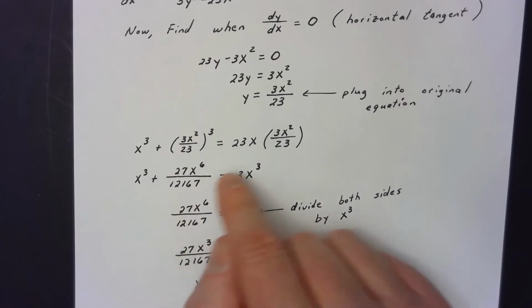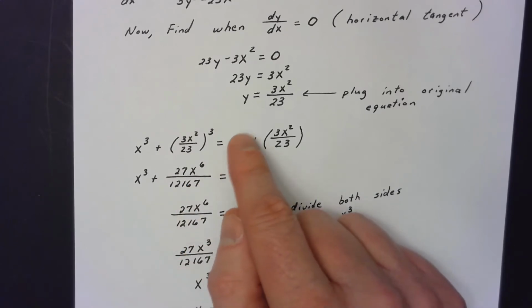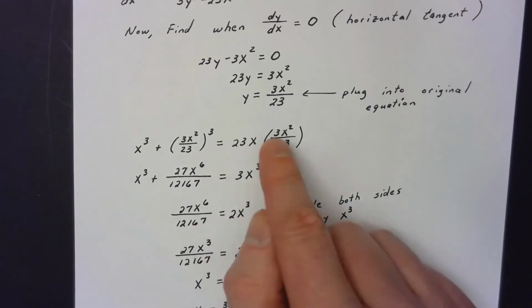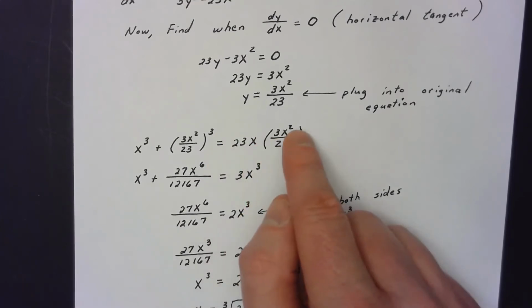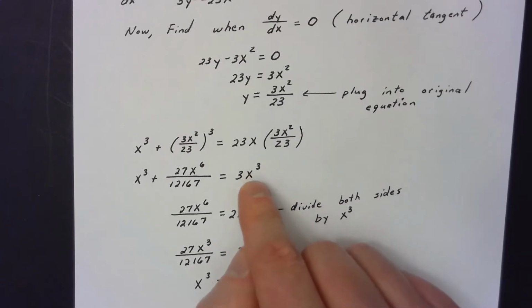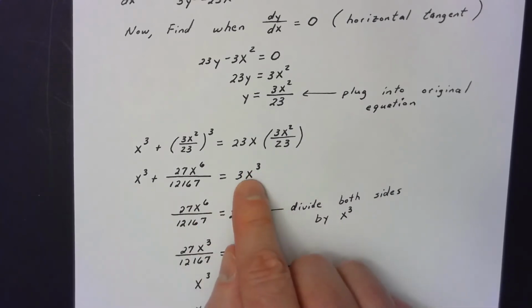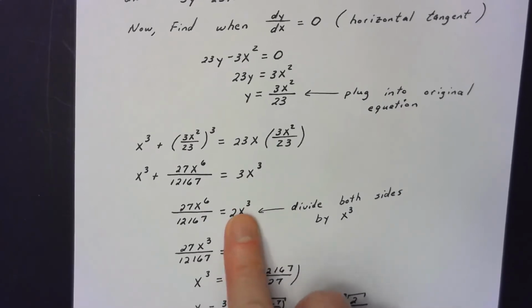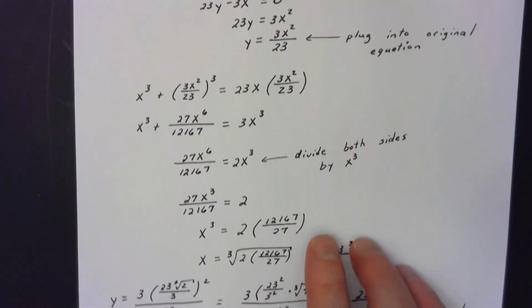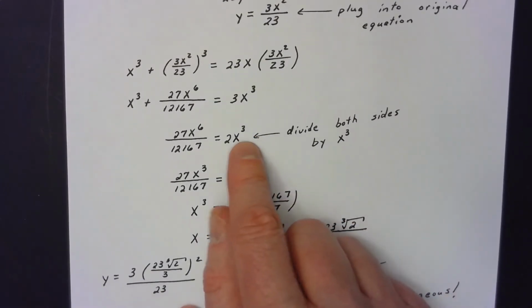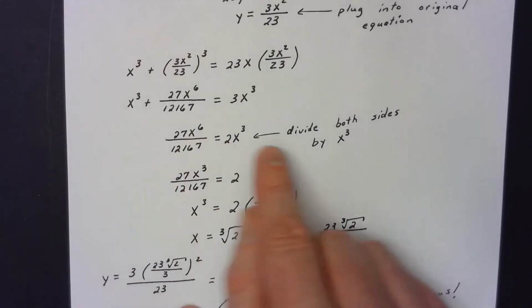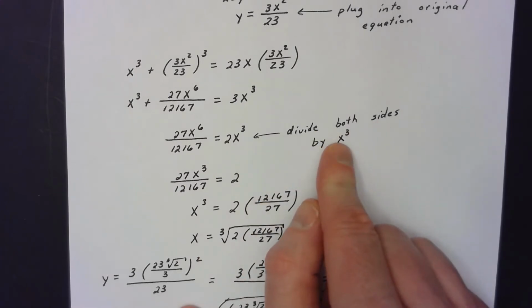Now on the right hand side, a lot simplified. Notice the 23's cancel, and you'll just have 3x cubed left over on the right hand side. Then I notice I had common terms of x cubed. I subtracted x cubed on each side. That left me with a 2x cubed on the right. At that point, I saw that I had an x on both sides, so I just said, why don't we go ahead and divide both sides by x cubed?